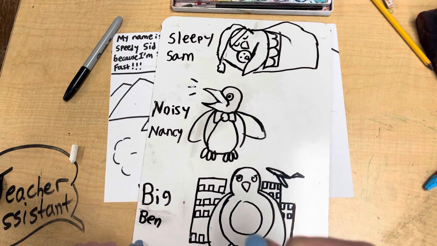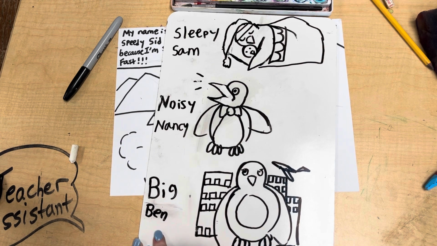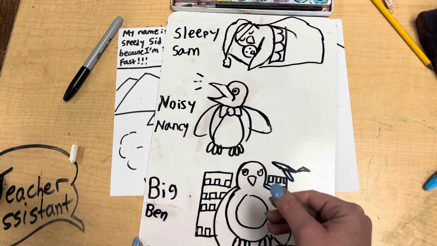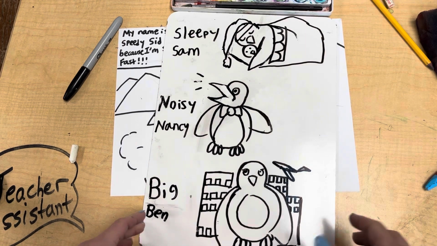to quit talking. Okay, next up we have Big Ben. Big Ben is called Big Ben because he's as tall as a skyscraper and super big. He's so big that sometimes airplanes run into him. All right.